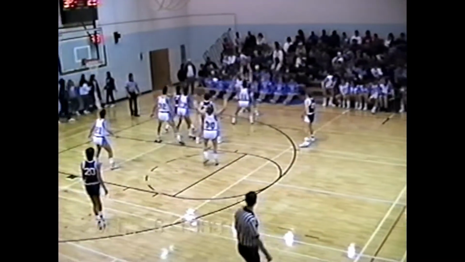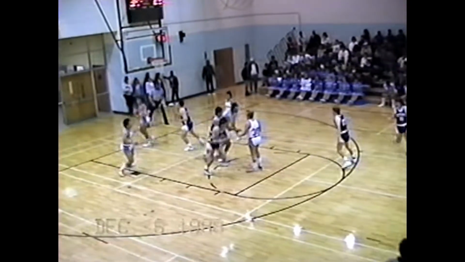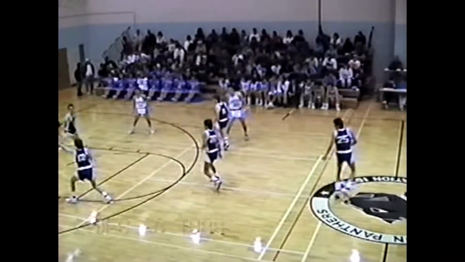Scituate grabs the rebound, and here comes Bromley up the floor, stops at the top of the key, gives it off to Gaffney. Gaffney dribbles off to the right, gives it back to Bromley in the corner, back out to Gaffney. Back to Bromley, back to Gaffney. Gaffney from just to the right of the free throw line, and it's good. 34-24, Scituate's cut it to 10 points.